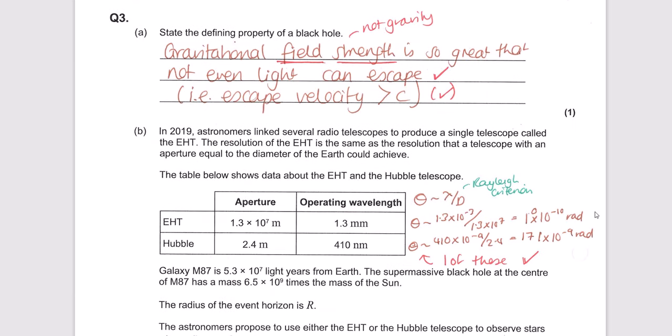Okay, question 3: state the defining property of a black hole. Another kind of exam thing to learn. They don't want you to say that gravity is so great that not even light can escape. They want you to say that the gravitational field strength is so great that not even light can escape. Or we can define it in terms of escape velocity, i.e. the escape velocity is faster than the speed of light. Either of those is fine.